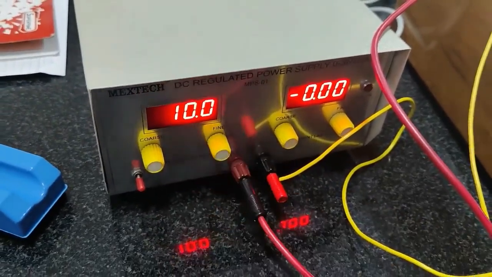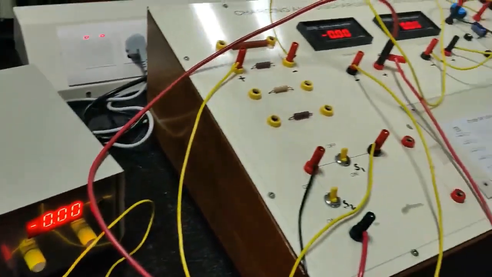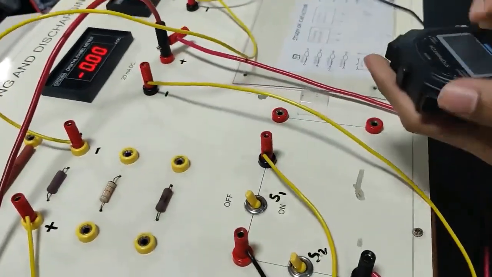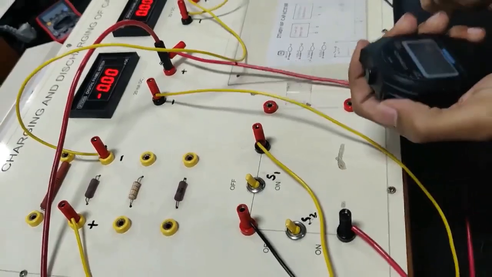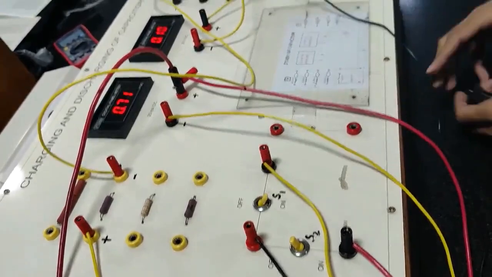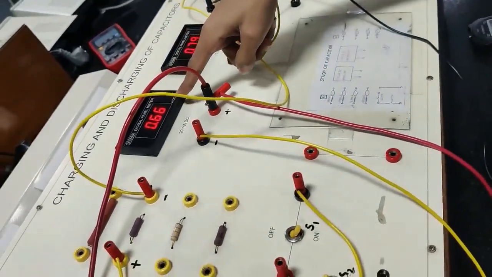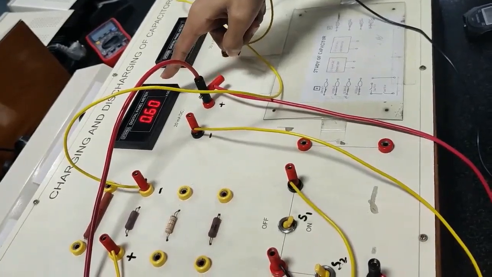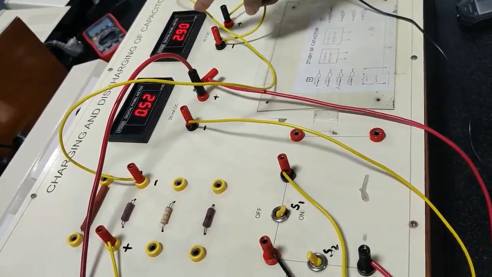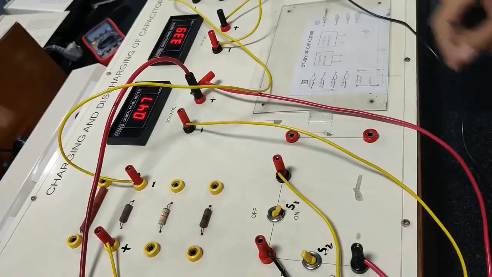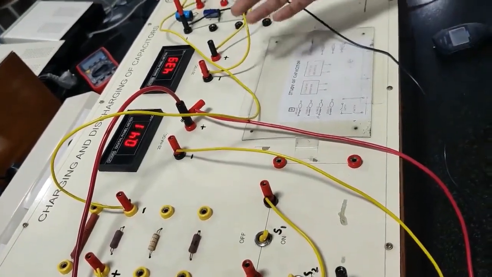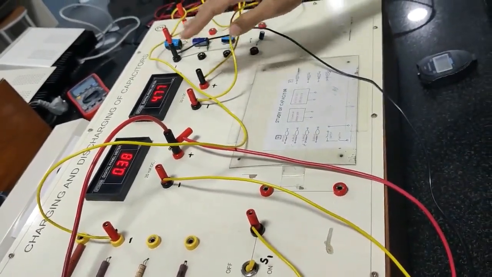As you can see, the power supply is now at 10 volts. Now I will again switch on S1 and start taking readings every 5 seconds. As you can see, the current drops from a much higher value compared to when we charged up to 5 volts. It will go on up to the maximum voltage, around 10 volts.